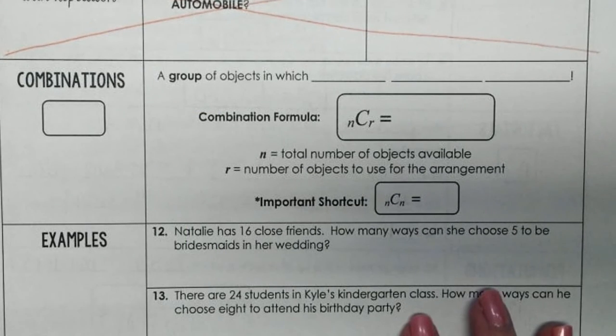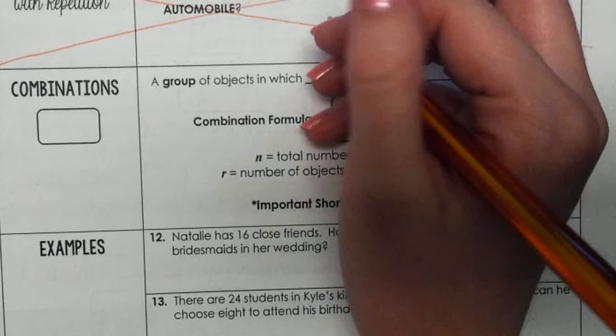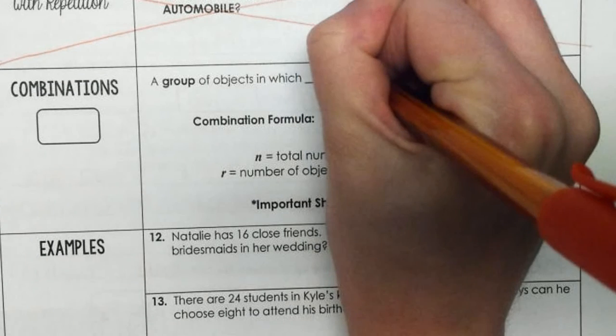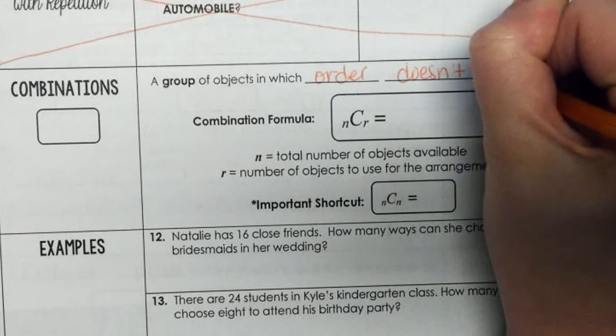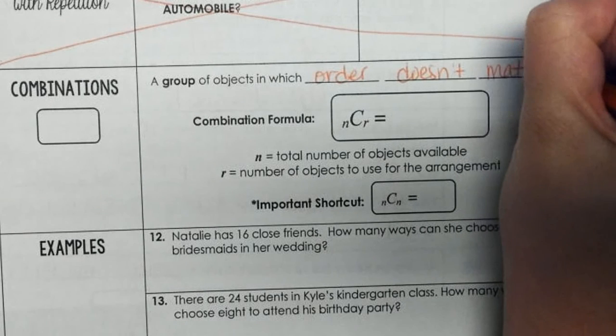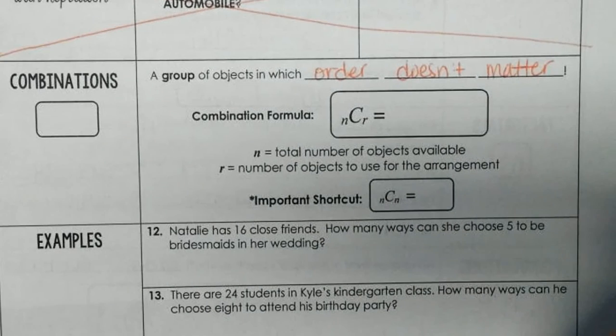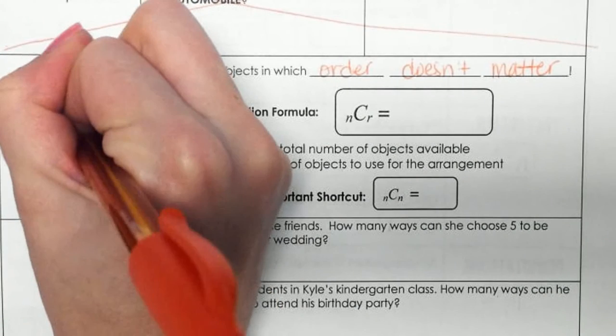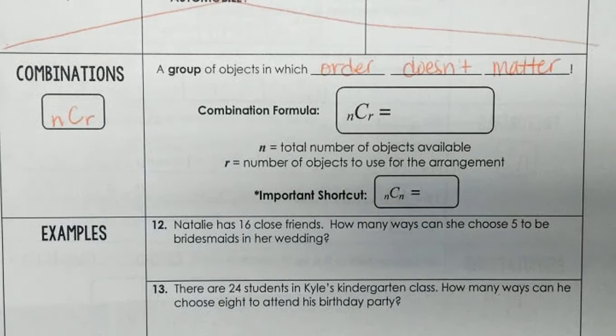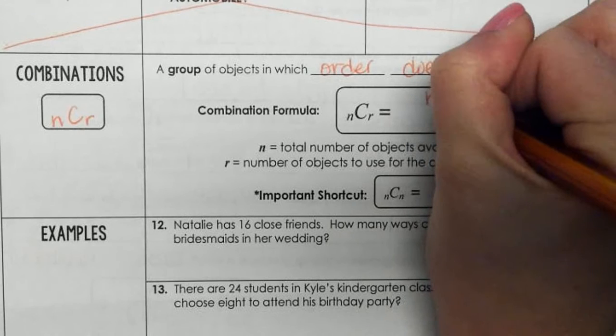So it's a group of objects in which order doesn't matter. Okay, order doesn't matter. So my combination here is NCR. And I have a formula, but I'll show you how to use your calculator.